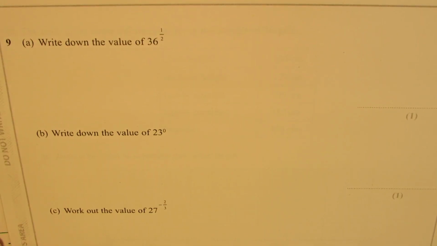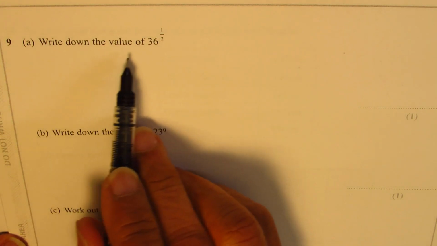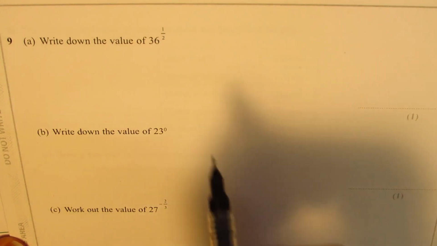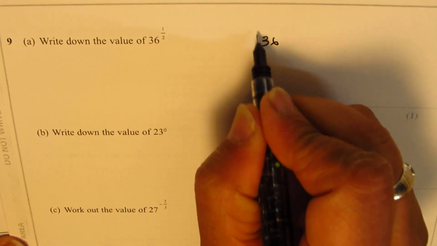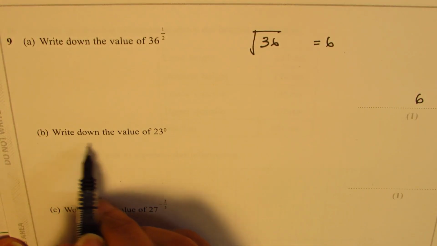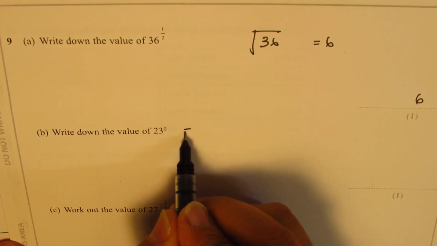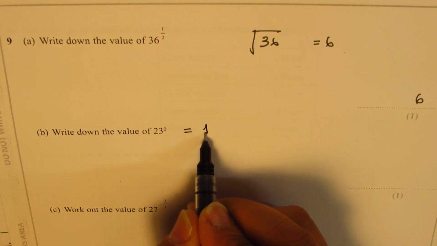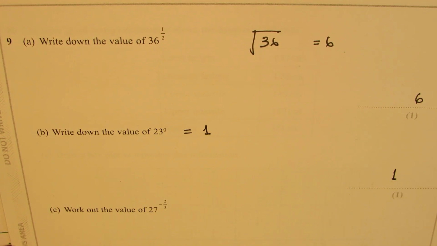Let's move on and take the next question, which is write down the value of 36 to the power of half. Basically, it is the square root of 36, which is 6. So that is 6. Then we have to write down the value of 23 to the power of 0. Anything to the power of 0 is just 1. So the answer is 1 here.